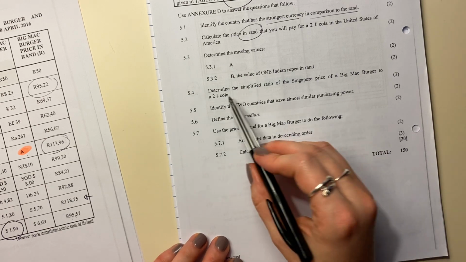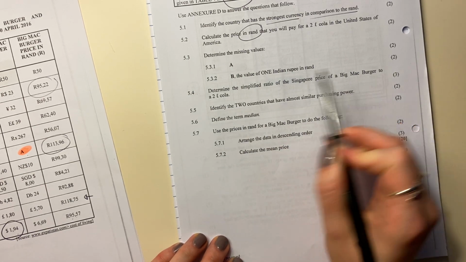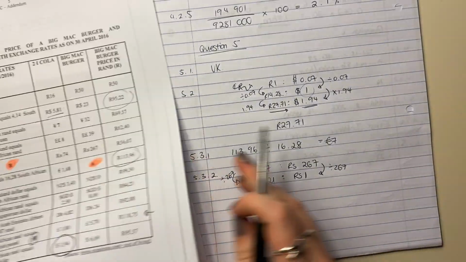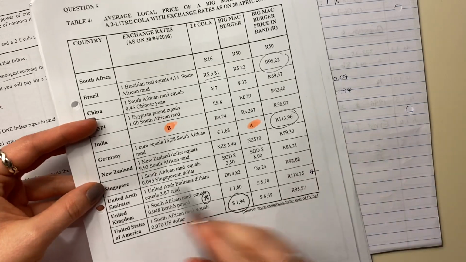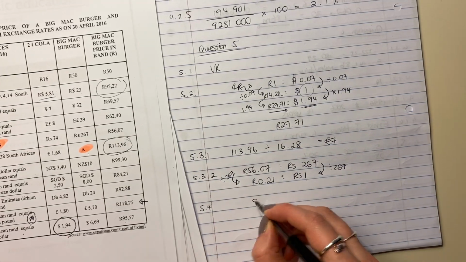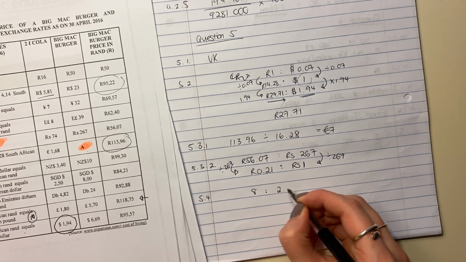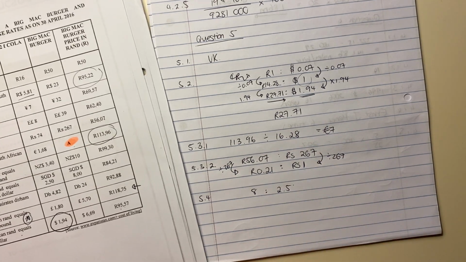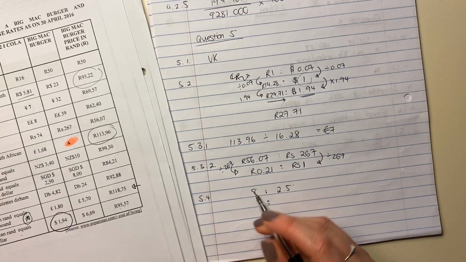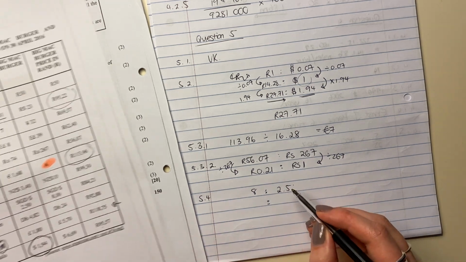5.4. Determine the simplified ratio of a Singapore price of a Big Mac burger to a cola, okay? So it says Big Mac to cola for Singapore. Here's Singapore. A Big Mac is 8. So this is 5.4. A Big Mac is 8. Let's make sure you can see. Is 8. And the cola is 2.5. So let's go and simplify this. Okay. Remember, when it says a simplified ratio, right, it doesn't want there to be any decimals.